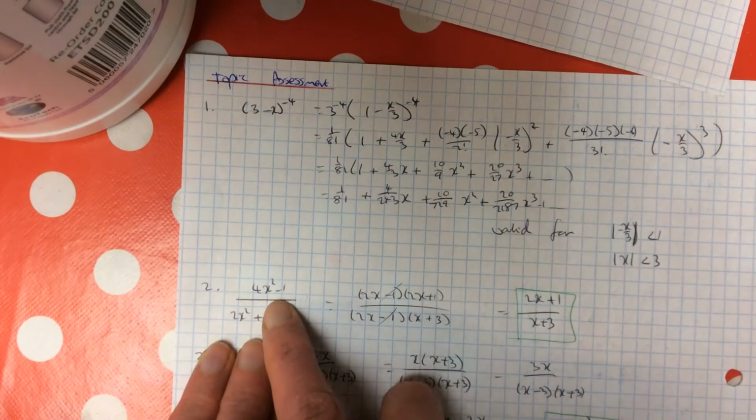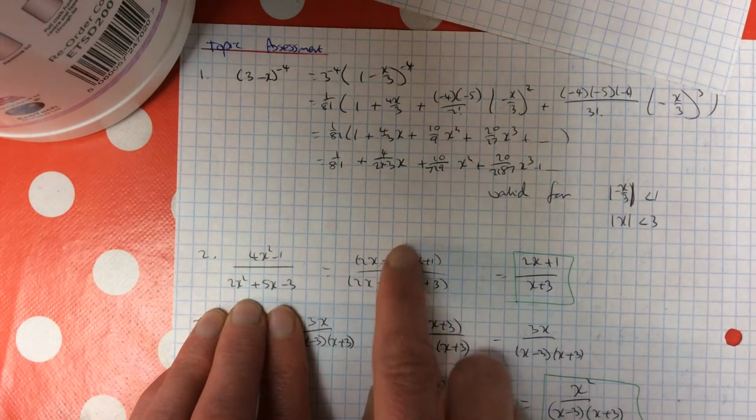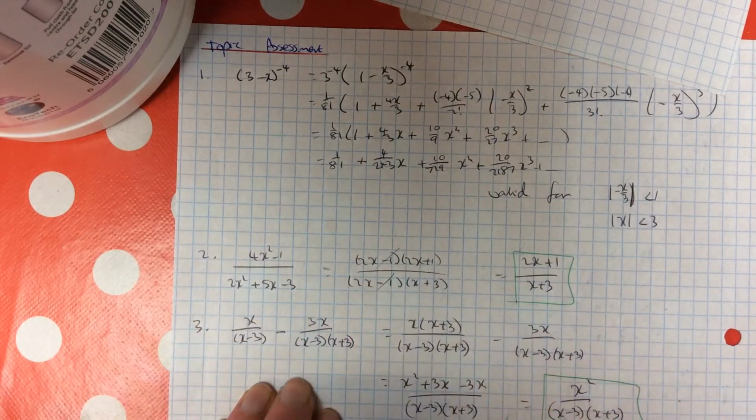Number 2 is a simplify. So in number 2, difference of two squares in the top, factorise the bottom, and they knock off. So that wasn't too bad.